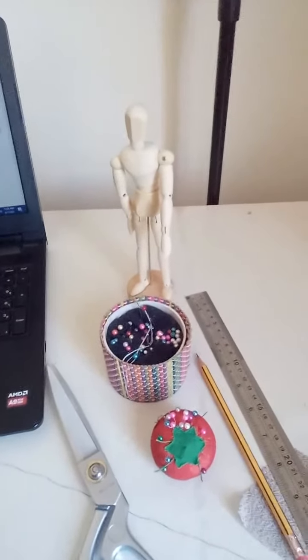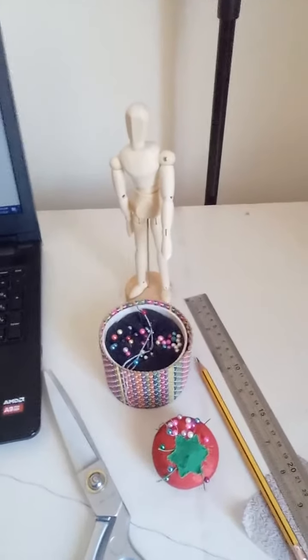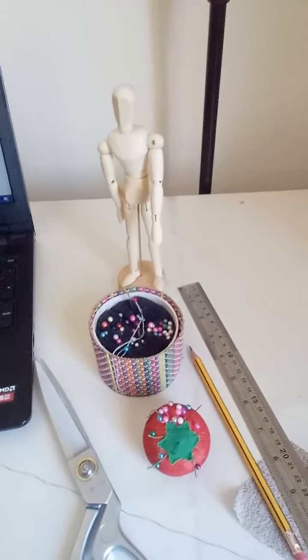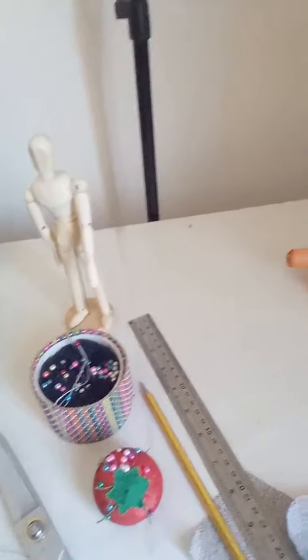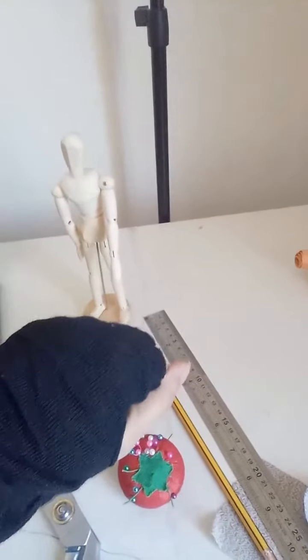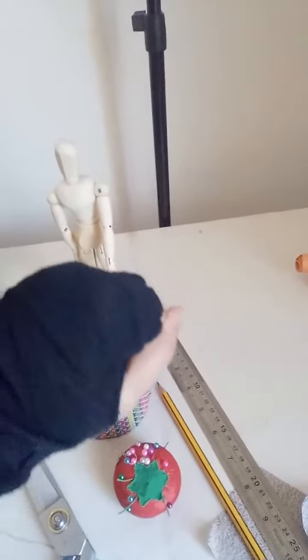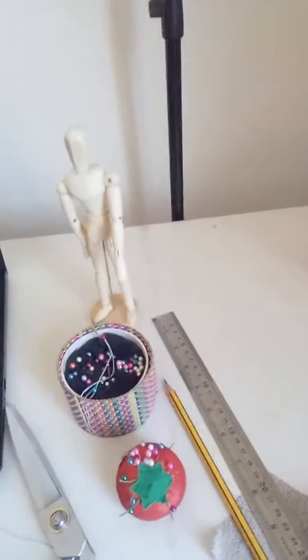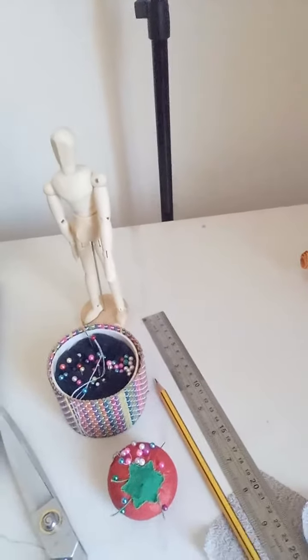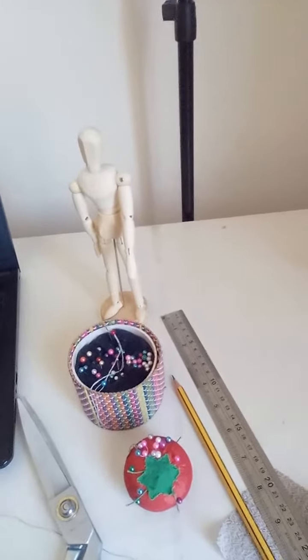When I say properly pressed, it means ironing in a way that it presses. It's not just ironing. Ironing is like this, but pressing is that you hold your iron for a few seconds on the cloth. So make sure that your iron is in good condition.